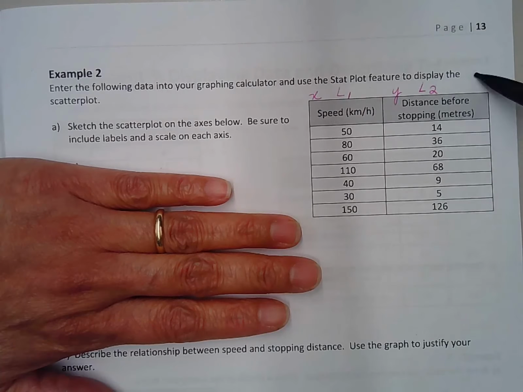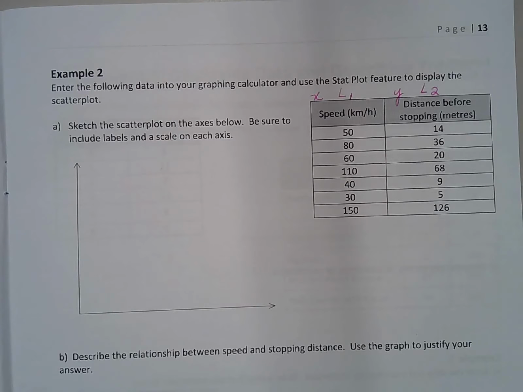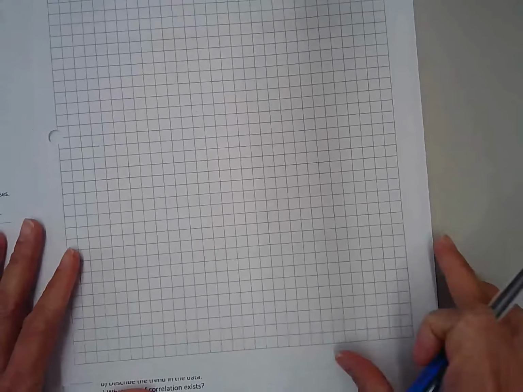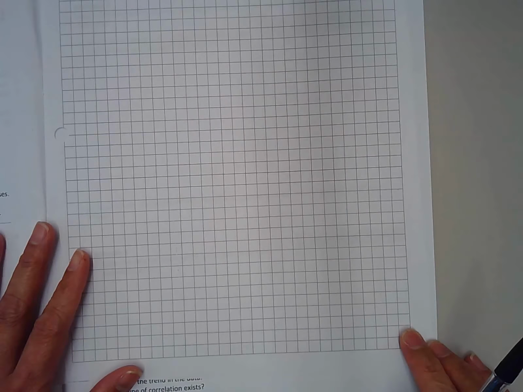X is positive, Y is positive, right? That's in quadrant 1. So that is absolutely right. So we're going to grab our graph paper, and we have to look at our axes. So we're going to create our axes, X and Y axes.